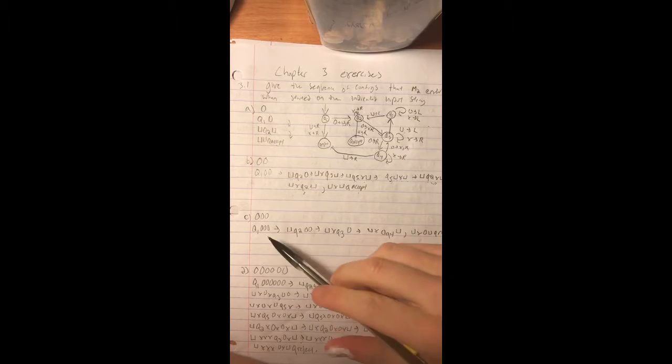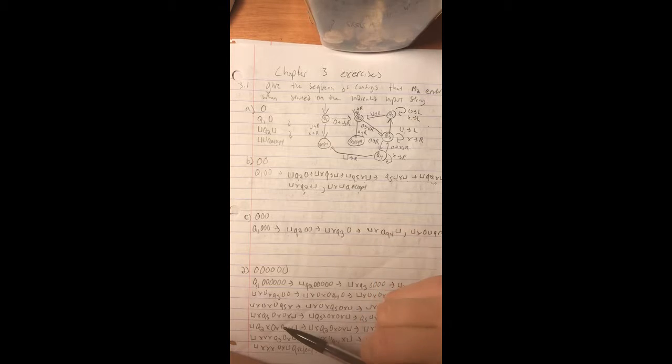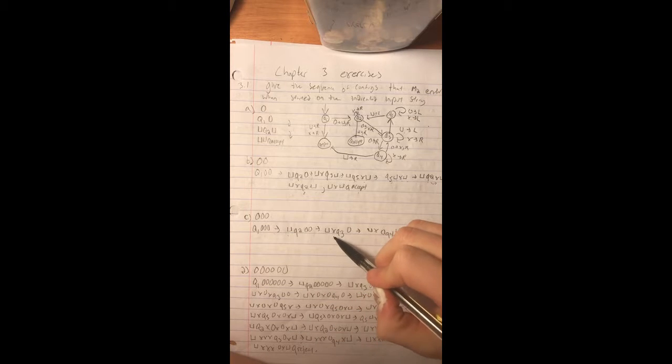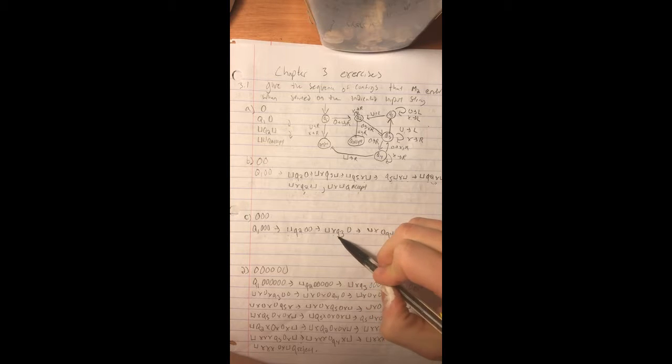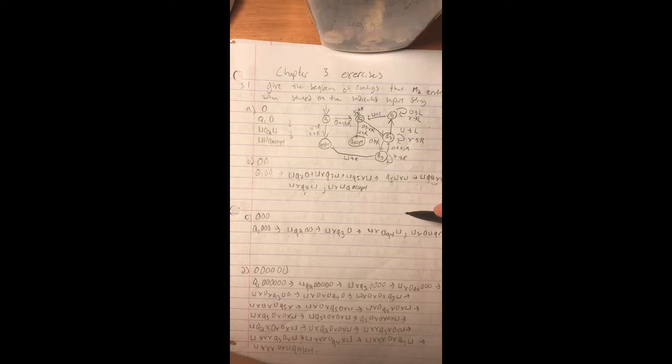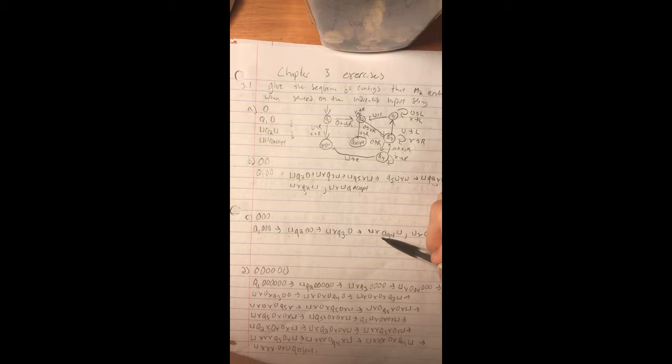Same thing with 6. So you start with that, move to the right, the blank gets added, get rid of the 0. Then from here, you again move to the right and add X. You're in Q4, and then from here, you have a 0, so you put an X and then move right, here again.